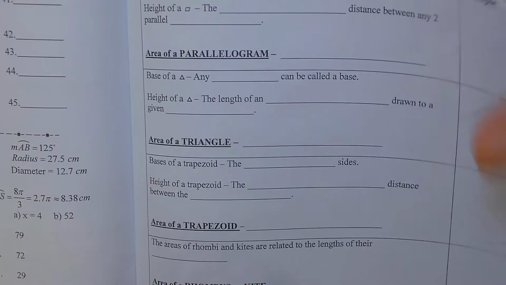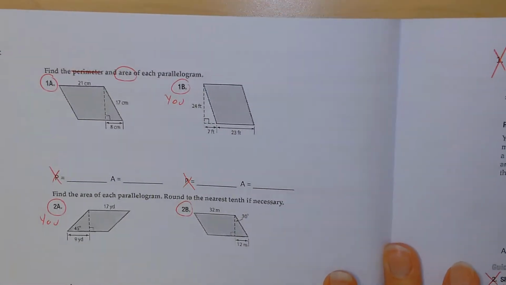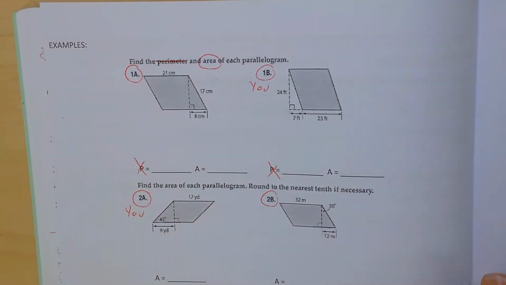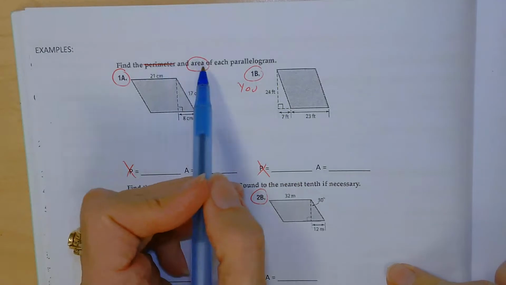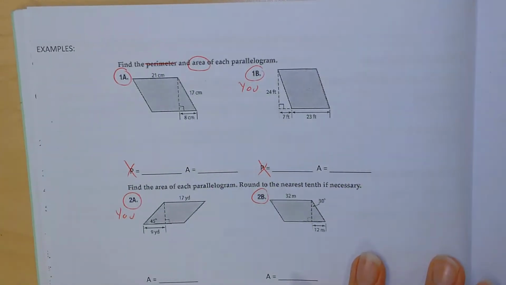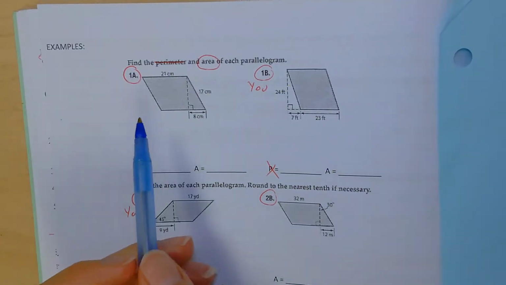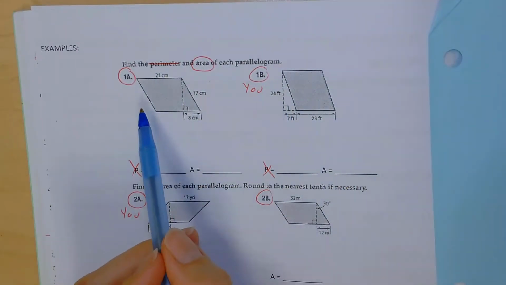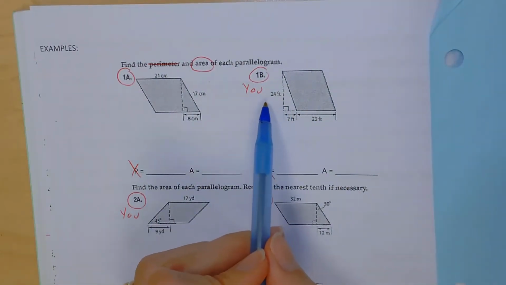Okay, so let's look at some examples. We're going to focus just on the area right now, not the perimeter. So when it says find the perimeter, just focus on the area, and we're going to find the area of these different figures. So for 1A and 1B, I'm going to do 1A, and you'll go back and do 1B on your own.